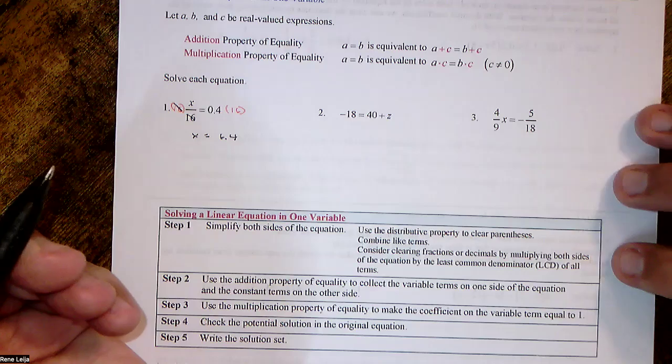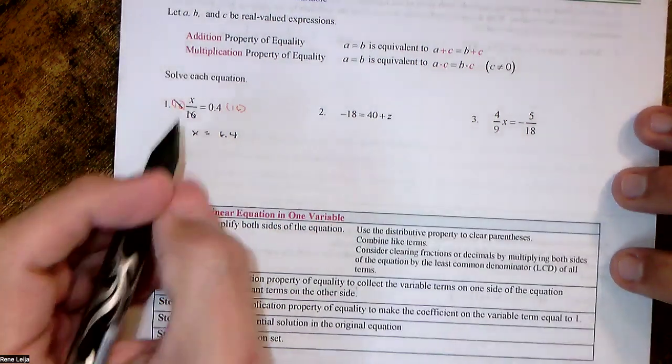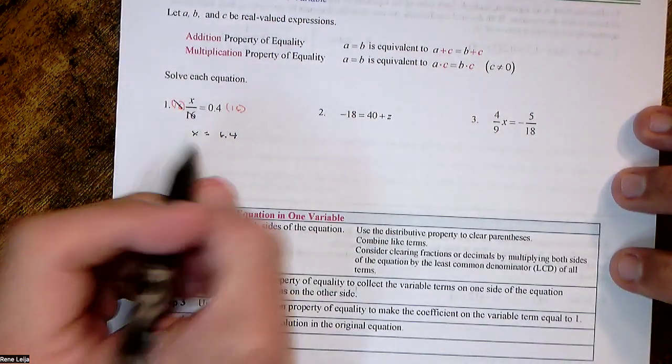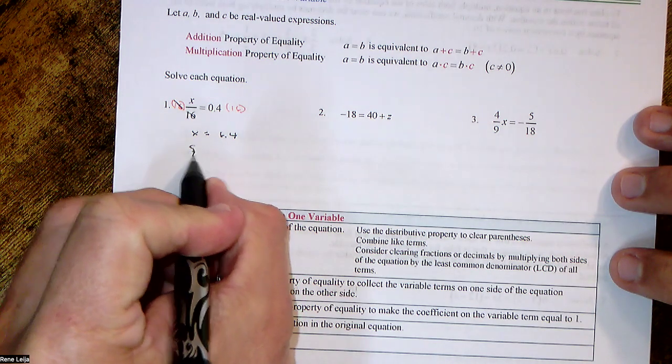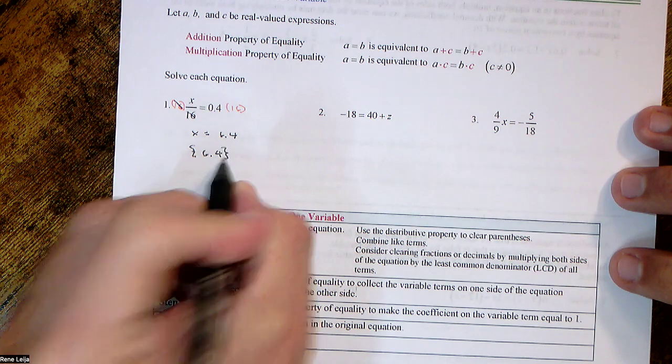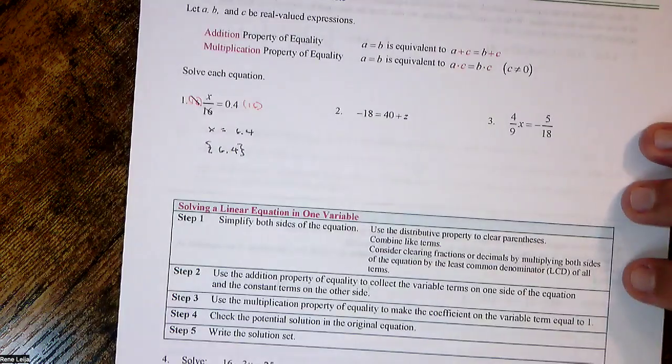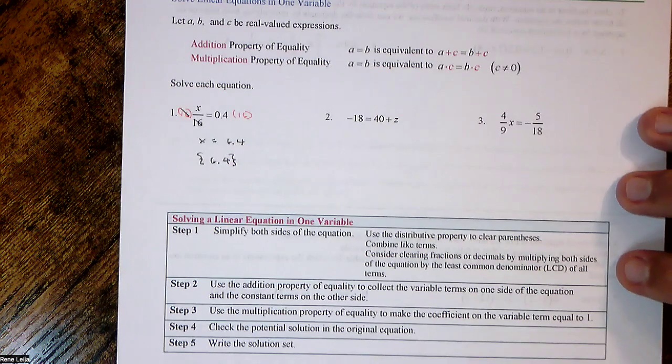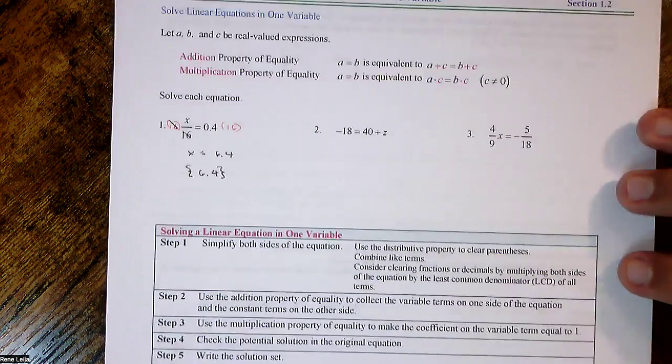Now, that is our solution, but Alex is going to want you to leave your answer in set notation, and set notation is when you write your answer inside the set of braces. So be careful how you leave your answer.